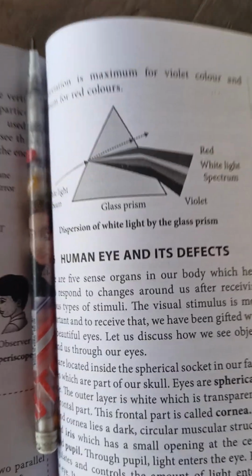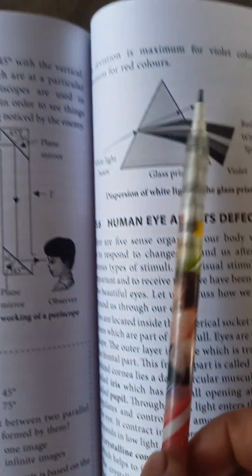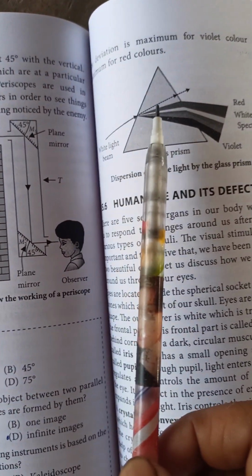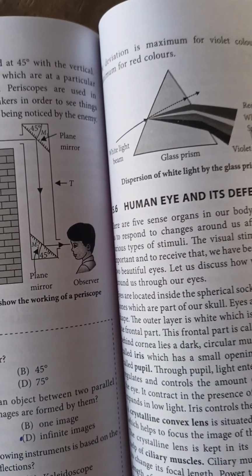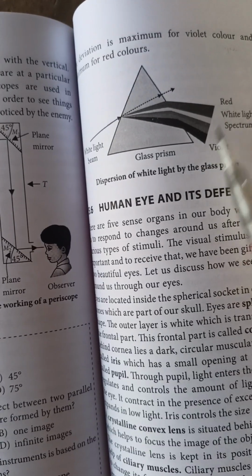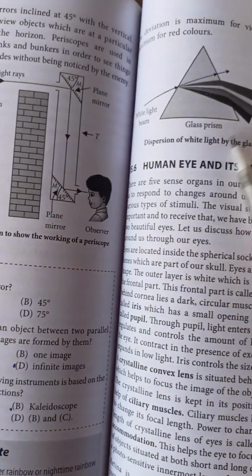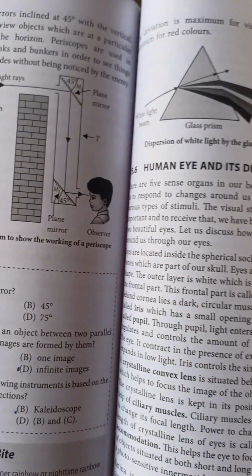Through a prism, when we pass white light, this is the prism. See, this is the prism. If we pass the white light through the prism, what happens? We see the different colors, from violet to red. This is dispersion of light with the help of a prism.